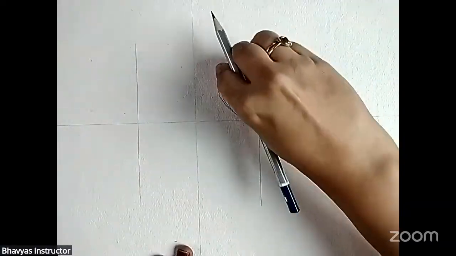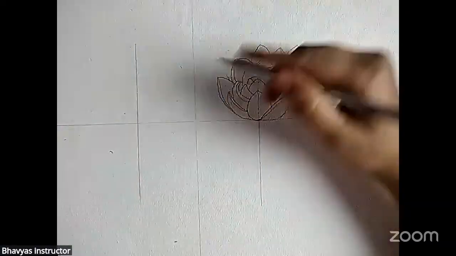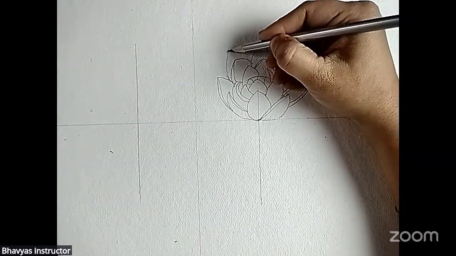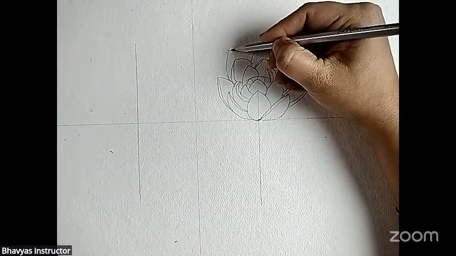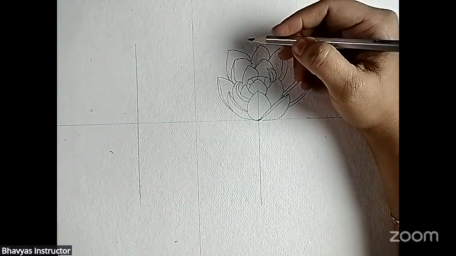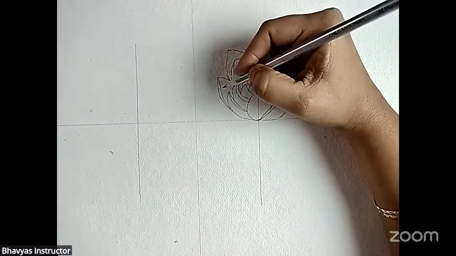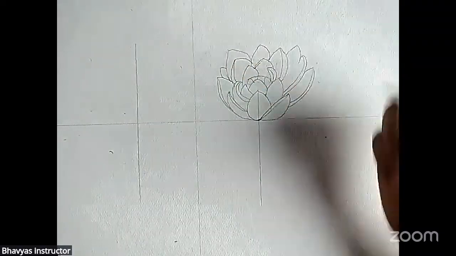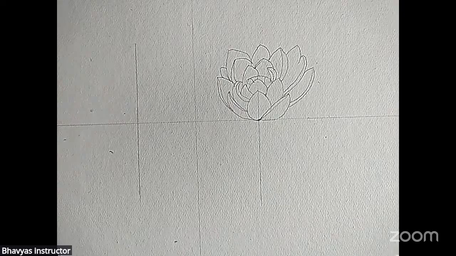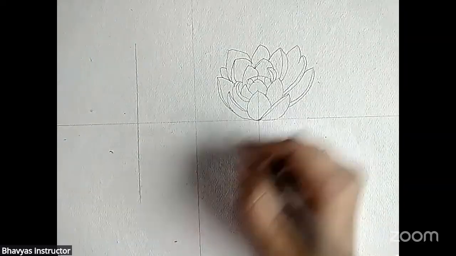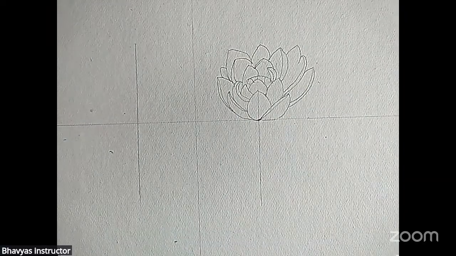While using the eraser, just use it very lightly. Don't press if you are using 300 GSM paper. Don't press tightly on the paper. If you use it firmly, the cotton will come out. If you are not using 300 GSM paper, that's fine.